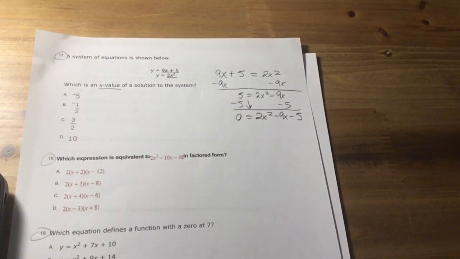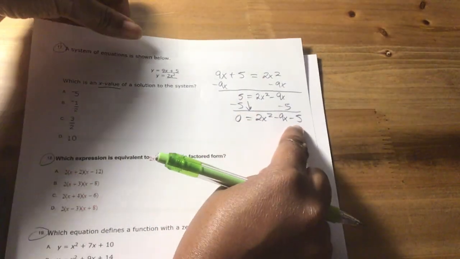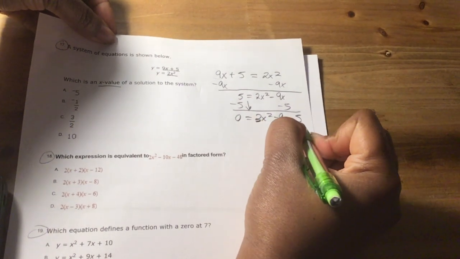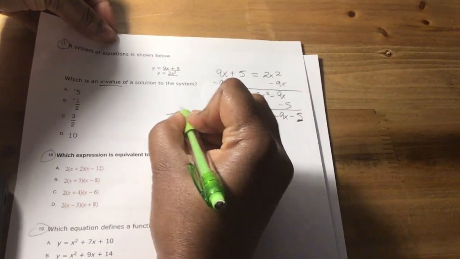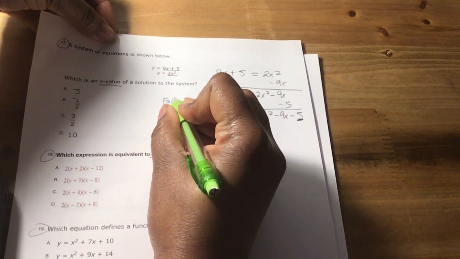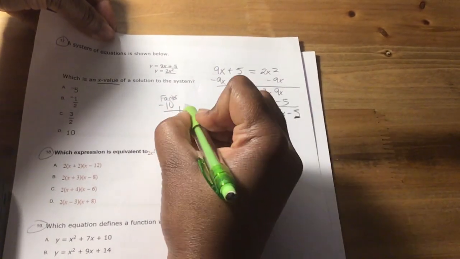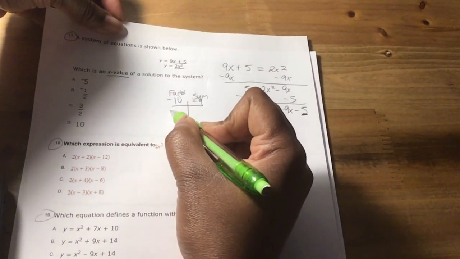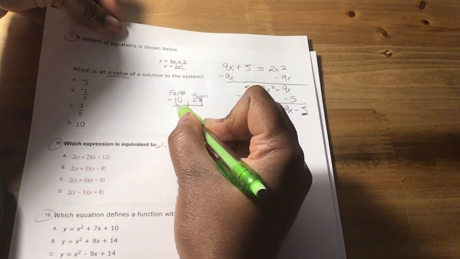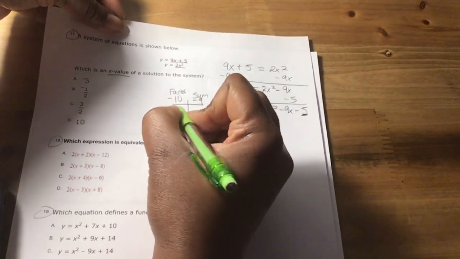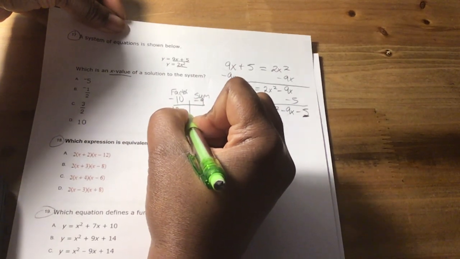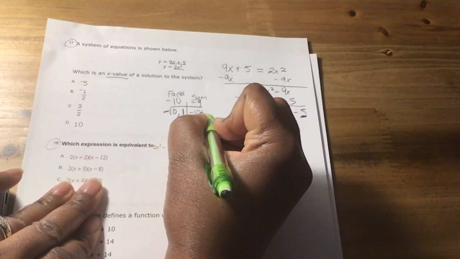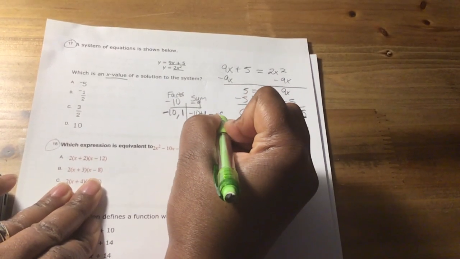In order to factor this trinomial, since this first number is greater than 1, I have to multiply the first and the last number together. That gives me a negative 10. So I'm going to factor negative 10 to see if I can get a middle number, a sum of negative 9. So what two factors can be multiplied together to give me a negative 10, but when I add them together, I get a negative 9? And that's going to be negative 10 and positive 1. Okay, when I add negative 10 plus a positive 1 together, that gives me a negative 9.